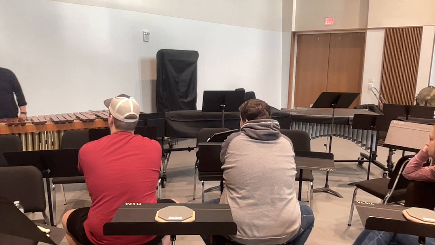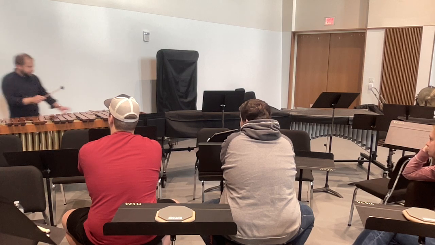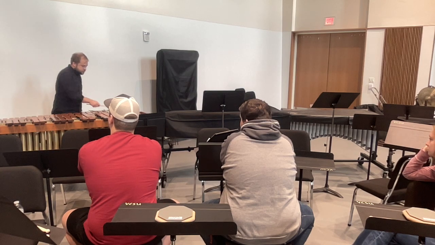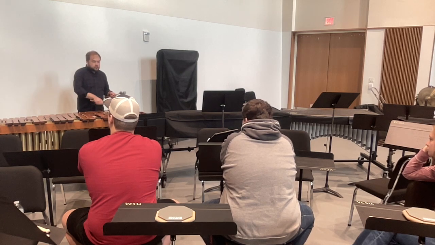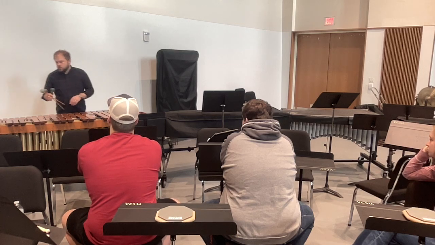So this sounds good in the upper range. But if you try to play down here, it's okay, but it just starts to be a little too bright.